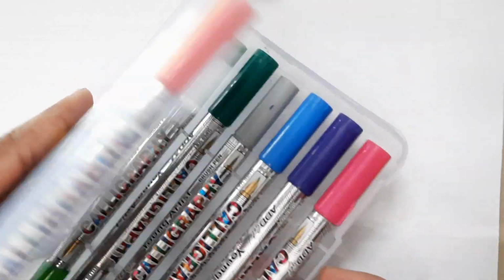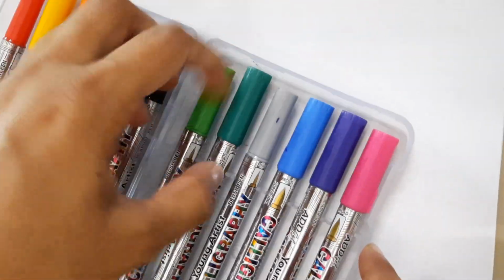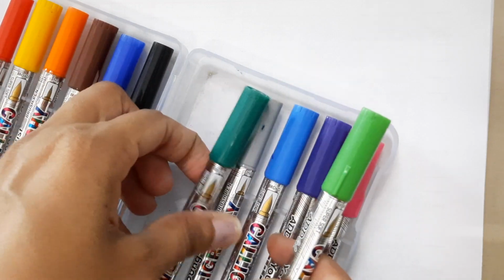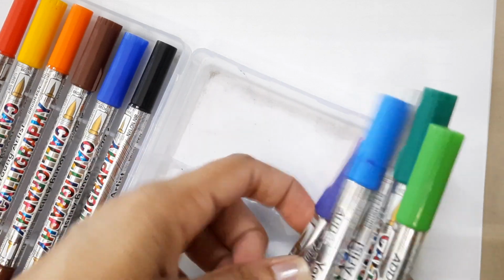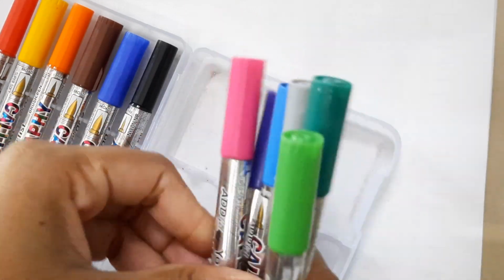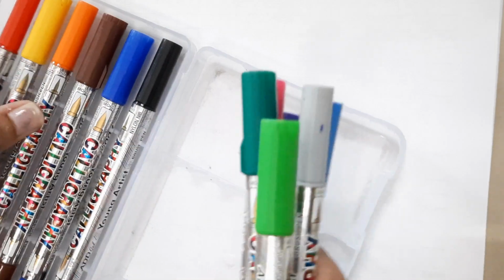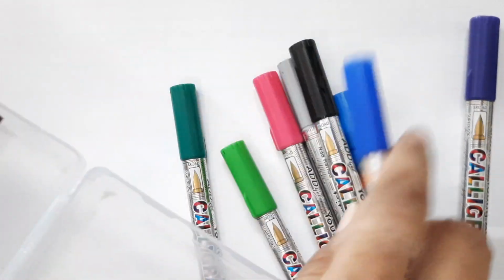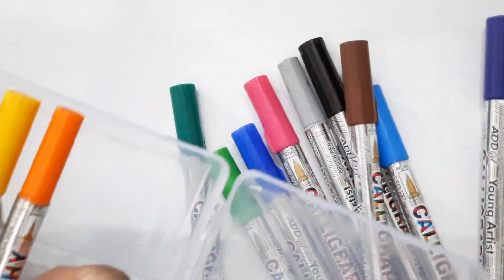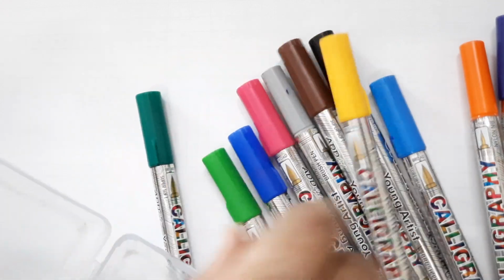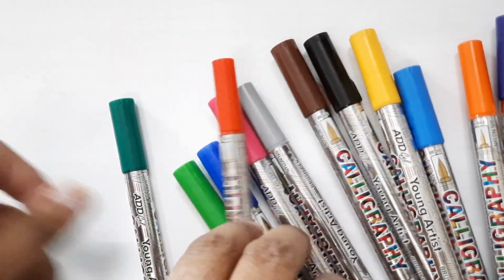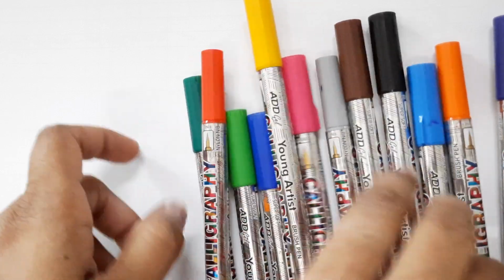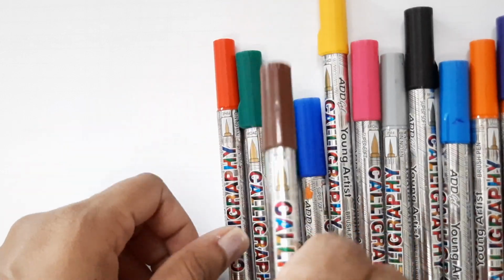Let's learn 1, 2, 3. Green color, dark green, sky blue, purple, pink, black, dark blue, brown, orange, yellow, red. Which one? Brown.